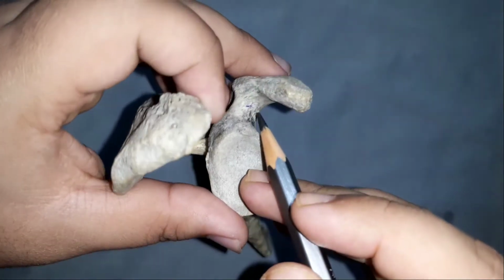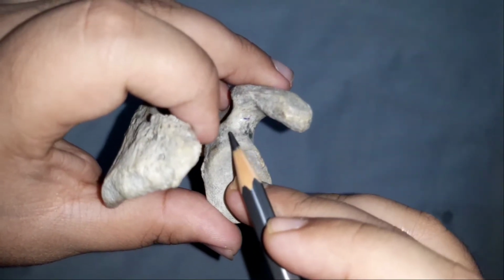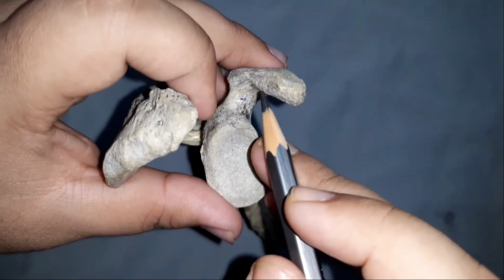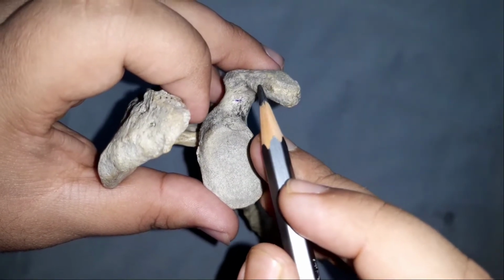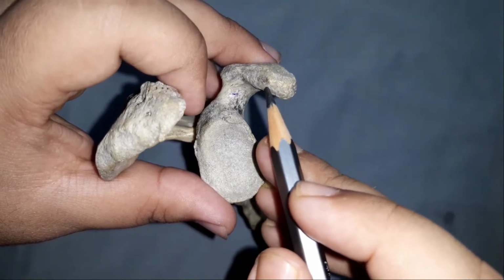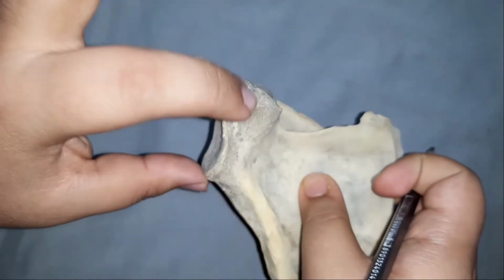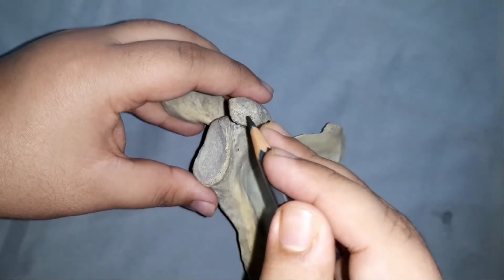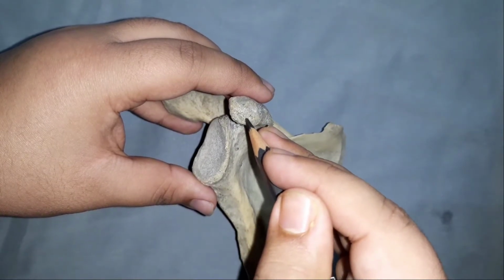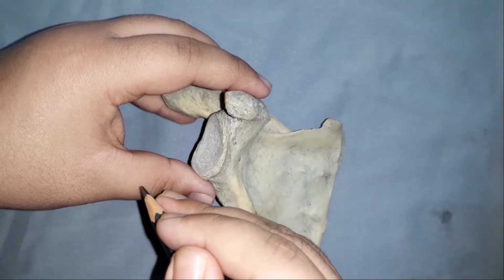Long head of biceps brachii, supraglenoid tubercle. Close to supraglenoid tubercle, you have the lateral half of the tip of the coracoid process. So from here you have the short head. Just opposite to that, that is the medial half of the tip of the coracoid process, Coraco Brachialis.